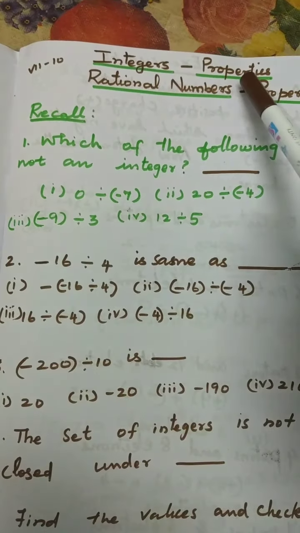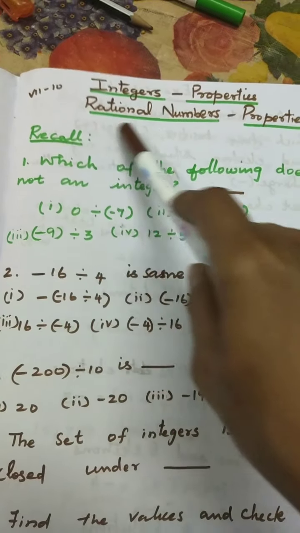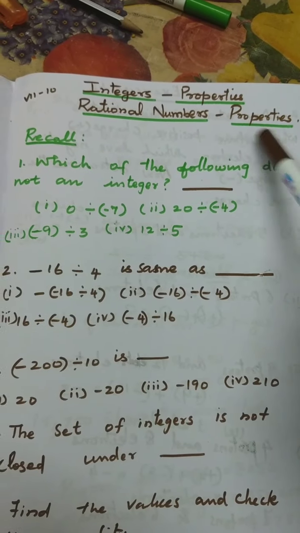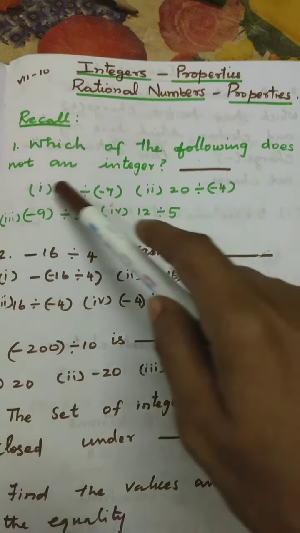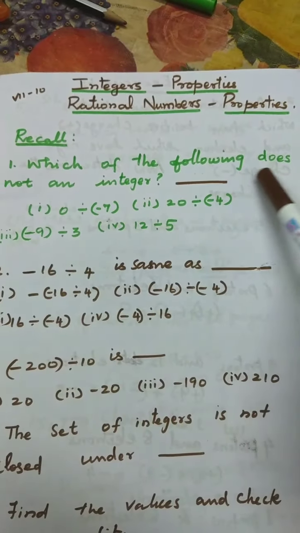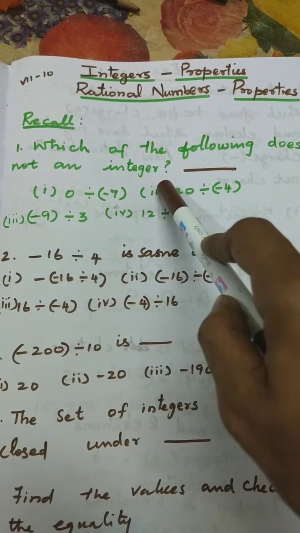Integers properties and rational numbers properties. These are seen in the last classes, isn't it? Okay, now we shall recall. Which of the following is not an integer?